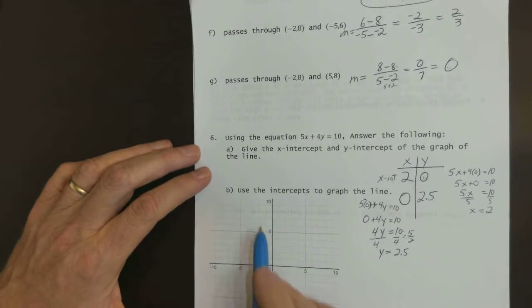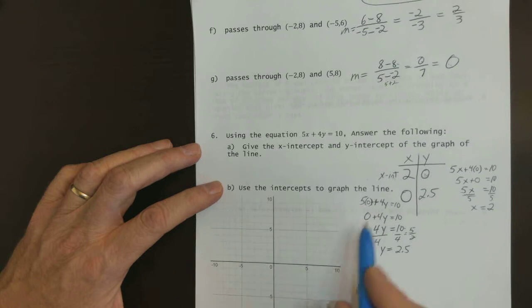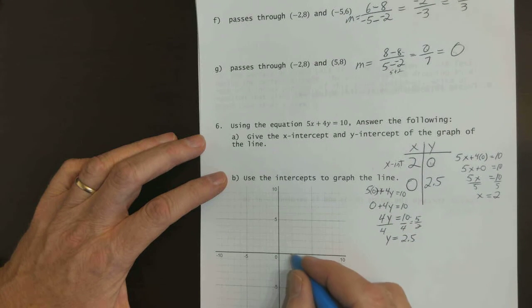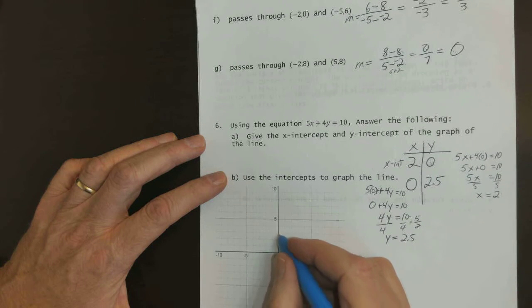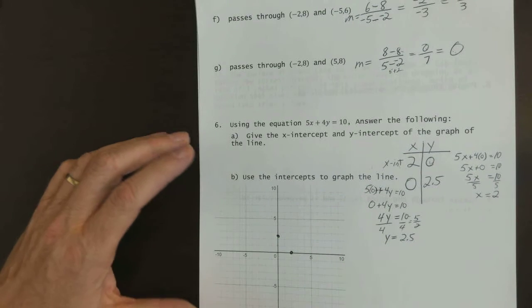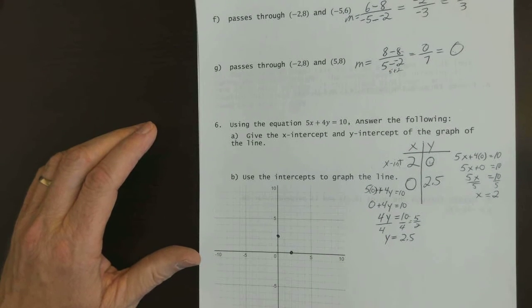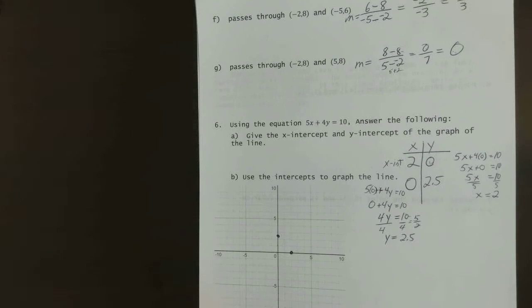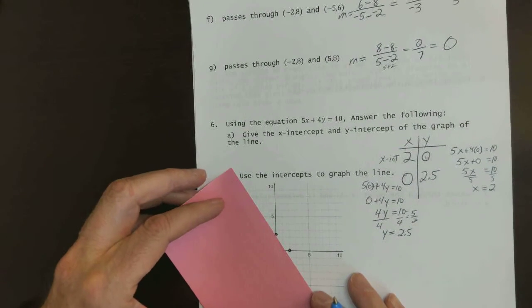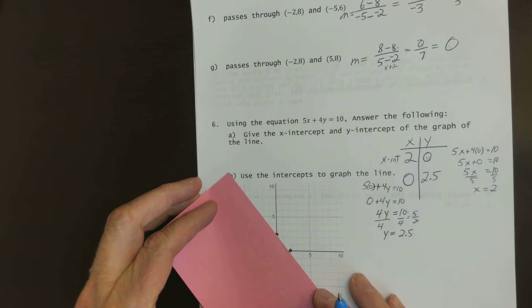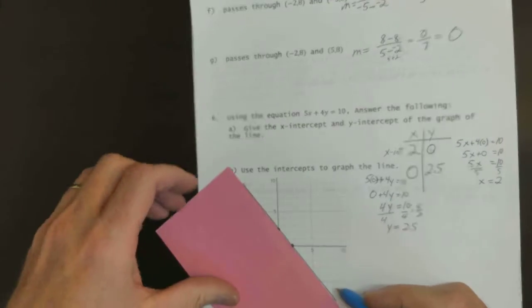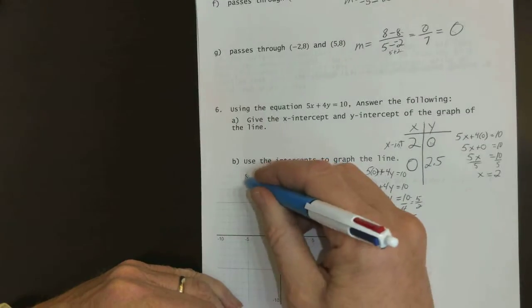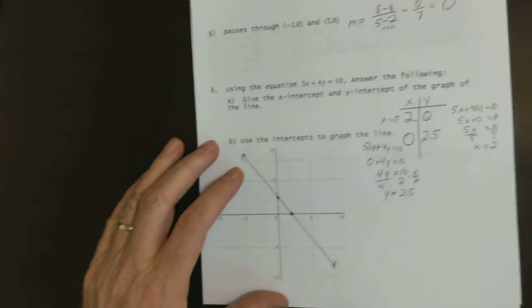Okay? Now, part B, use the intercepts to graph the line. Well, 2, 0 is right here. 0, 2.5 is right here. Grab a note card real quick here, and I'll just draw a line through there. I used the 2 points to decide where I was putting my note card to use as a straight edge there.